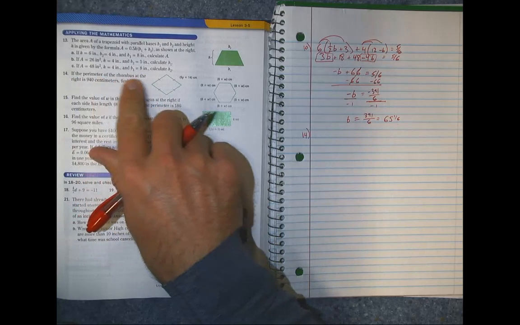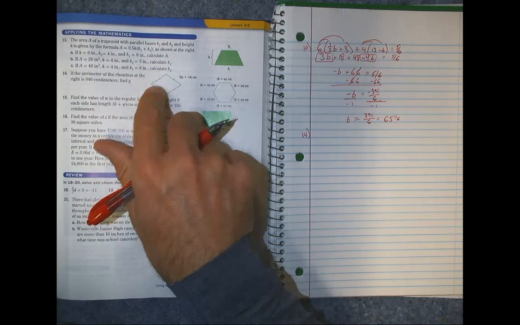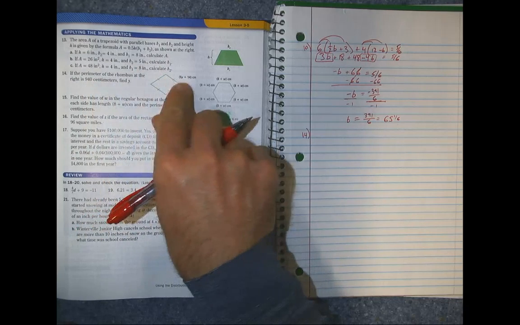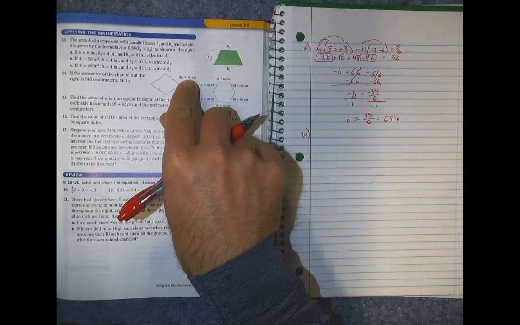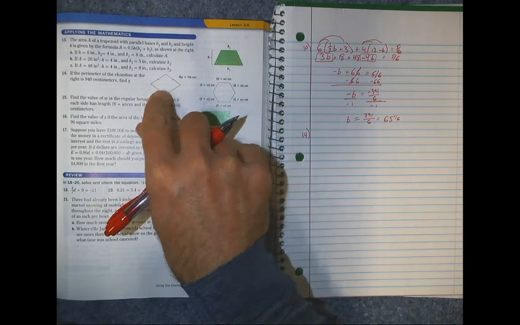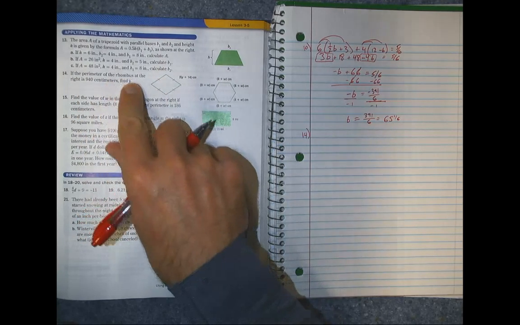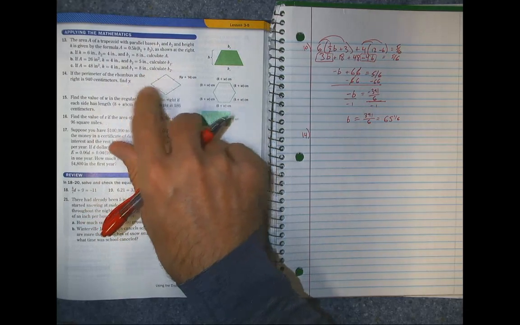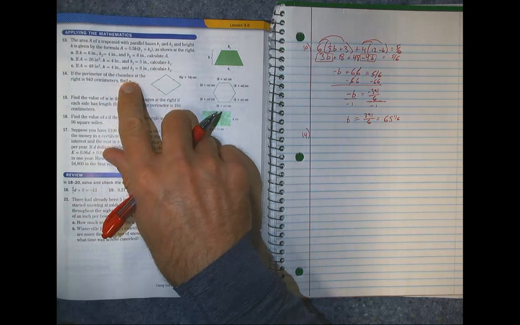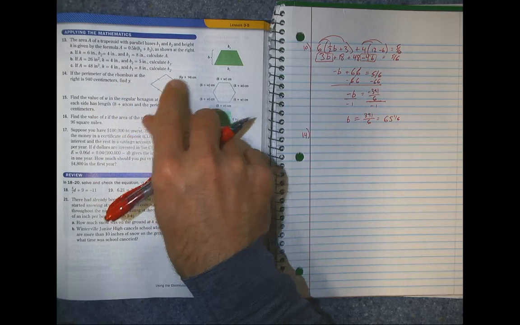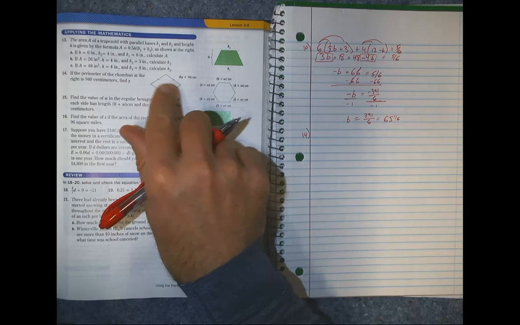So the perimeter of the rhombus at the right is 940. So if I add up all the sides, it equals 940. One of the sides is 6y plus 14. When you see these markings, it means that the sides are equal. And they already told you it's a rhombus. So even if you didn't know what these markings were, you should know what a rhombus is, and that means all the sides are the same. So every side is 6y plus 14.